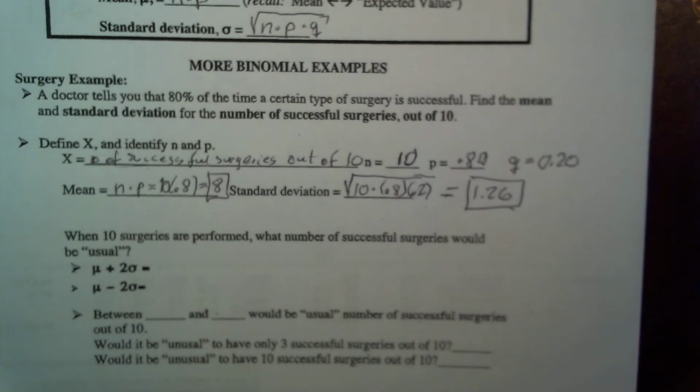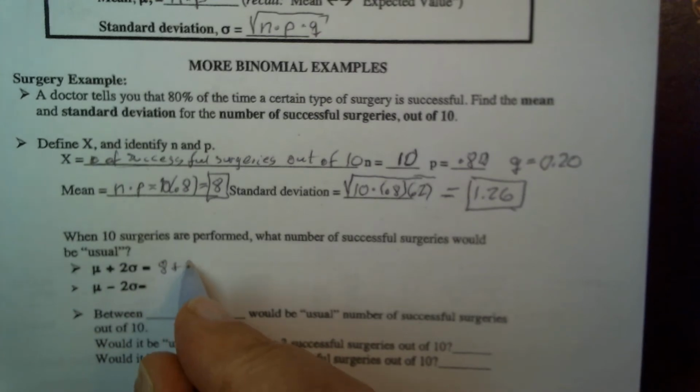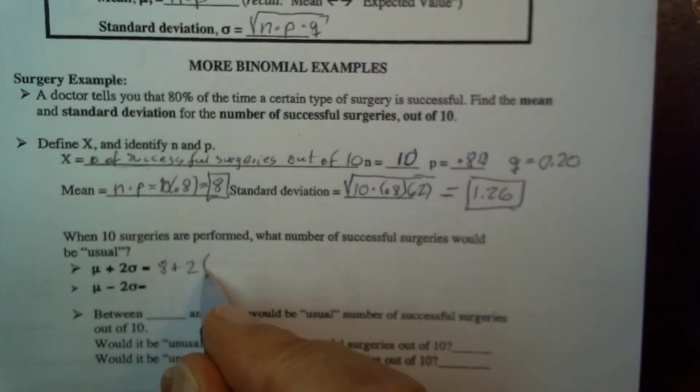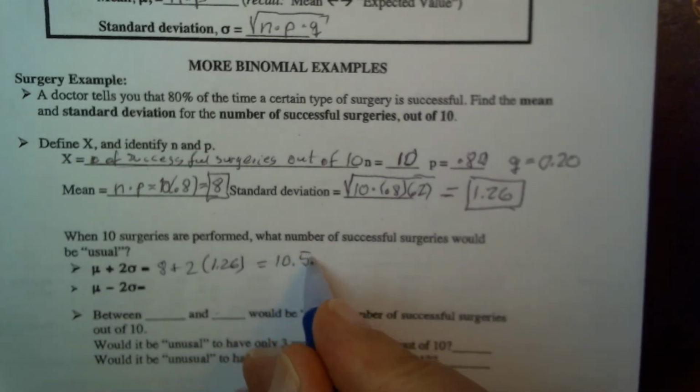The next question is, when 10 surgeries are performed, what number of successful surgeries would be usual? So it would be the mean plus two standard deviations, so it's 8 plus 2 times 1.26, which is equal to 10.52.